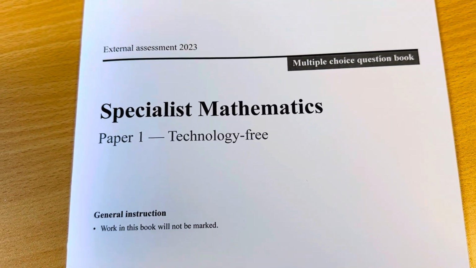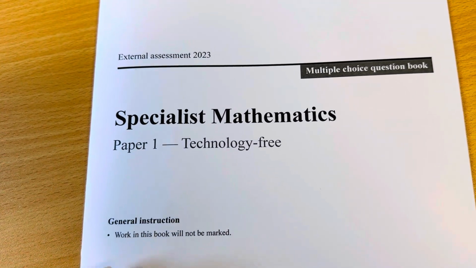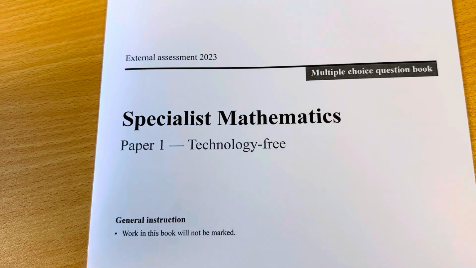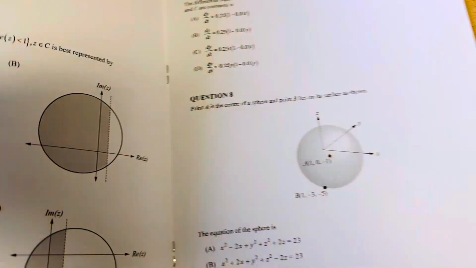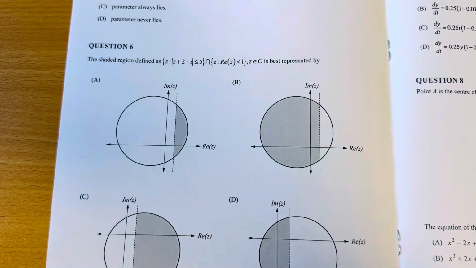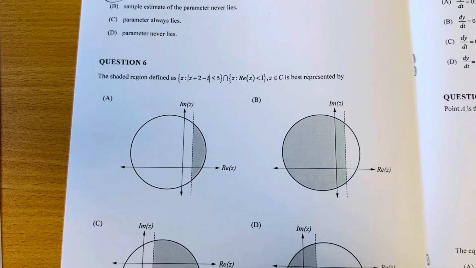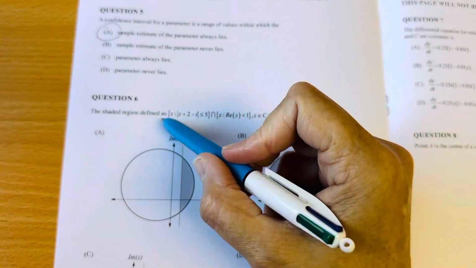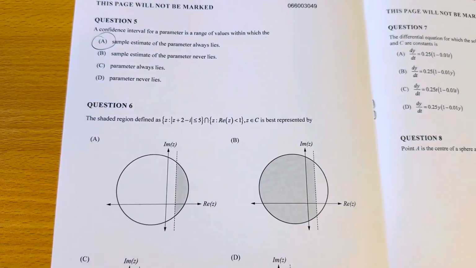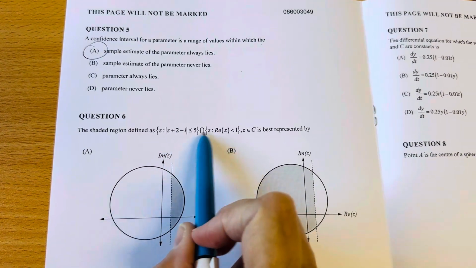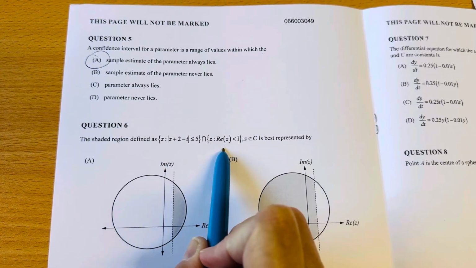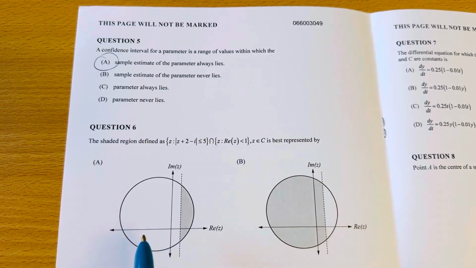So this is the Specialist Paper 1 Tech-Free Multi-Choice from the external paper in 2023. We're going to look at questions 6 to 10 in this one. Now question 6 is a subset question. The shaded region defined by the intersection of these two conditions is best represented by.